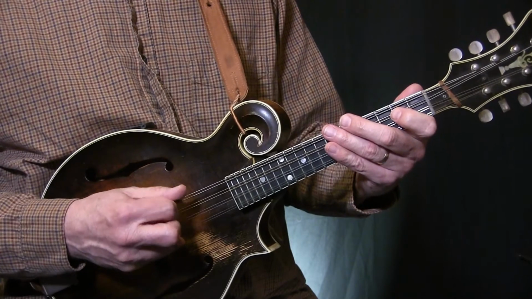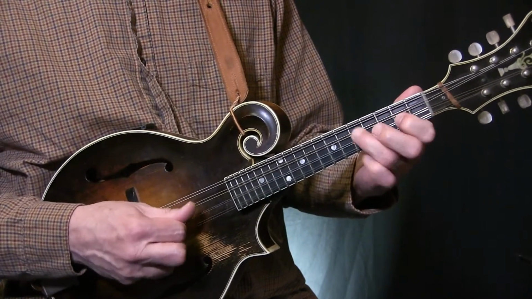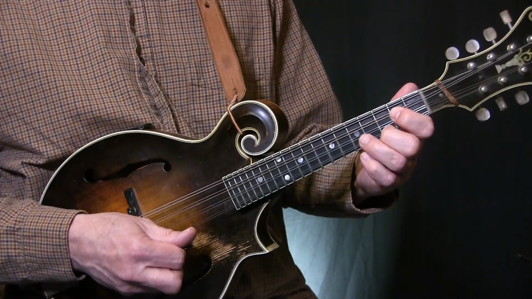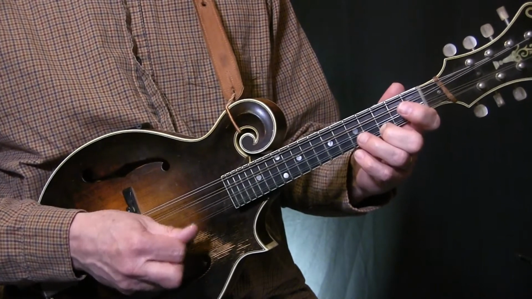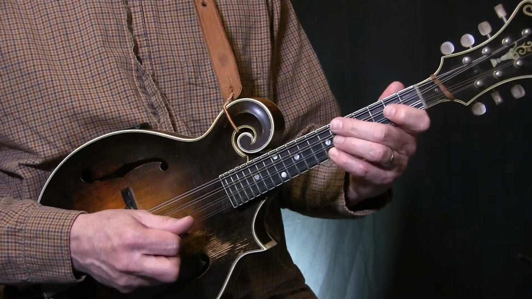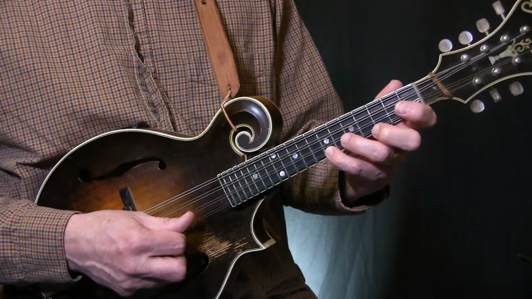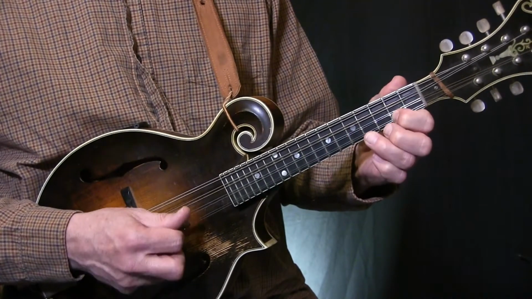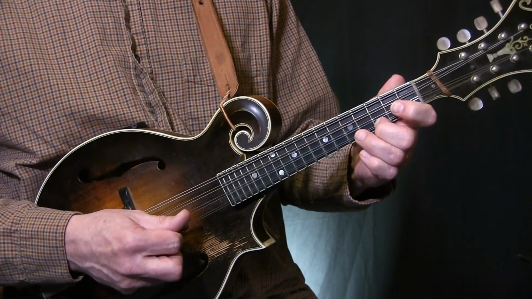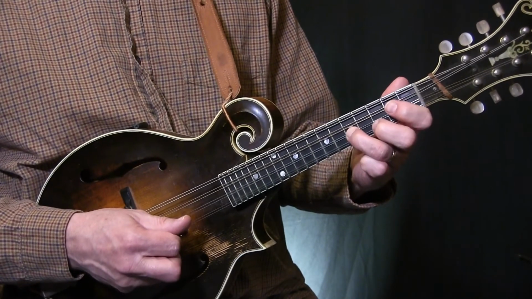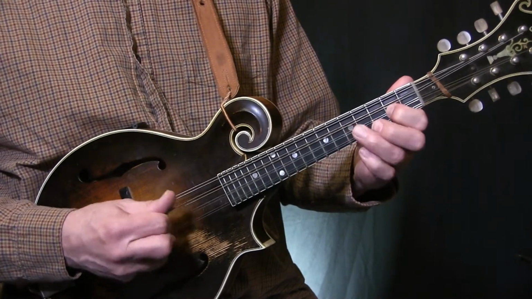The G chord arpeggio, chord tone scale, the G major scale in thirds, chord tone scale, G chord arpeggio.